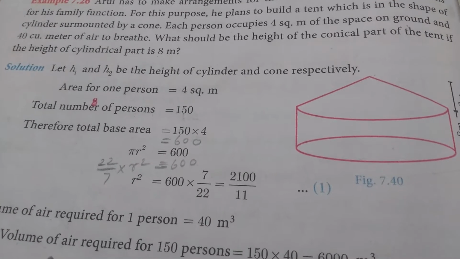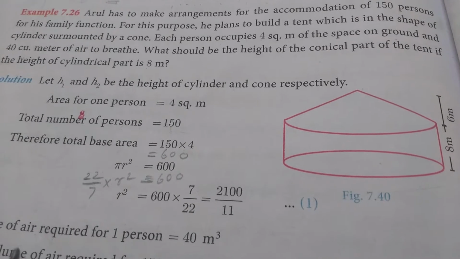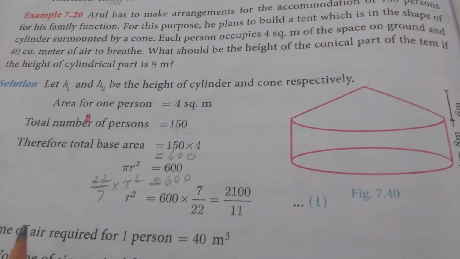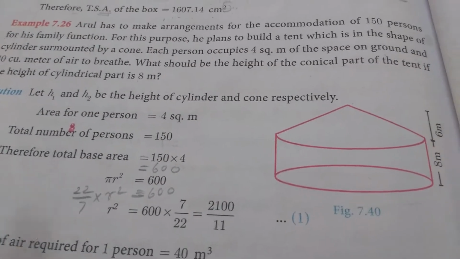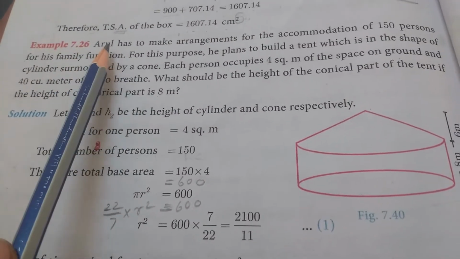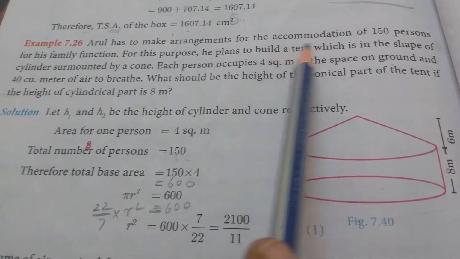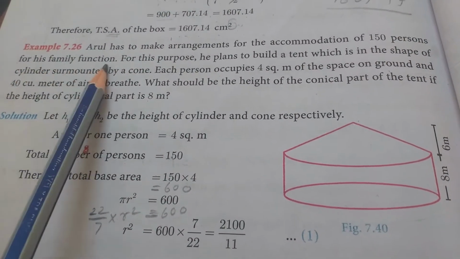Dear students, now we are going to see example sums in mensuration. That is from example 7.26. Okay, we will start from there. First one, example 7.26. Arul has to make arrangements for the accommodation of 150 persons for his family function.